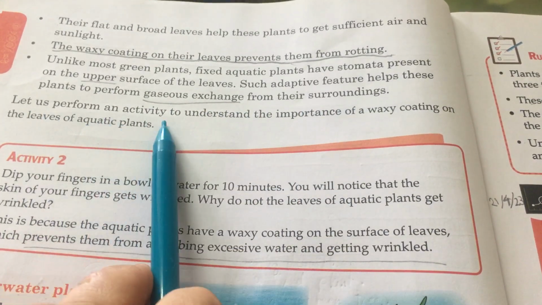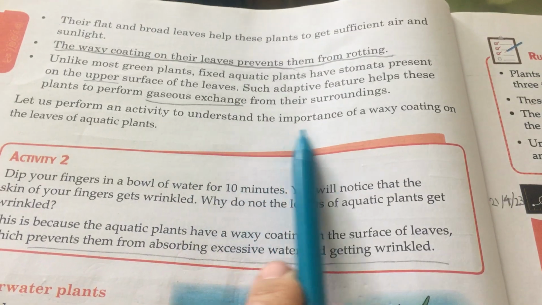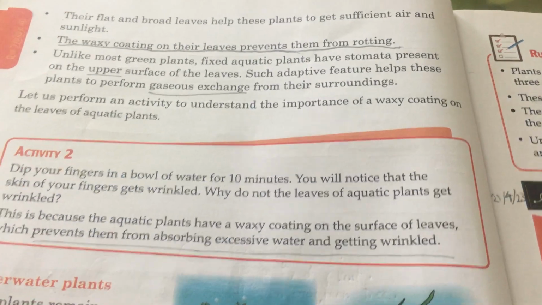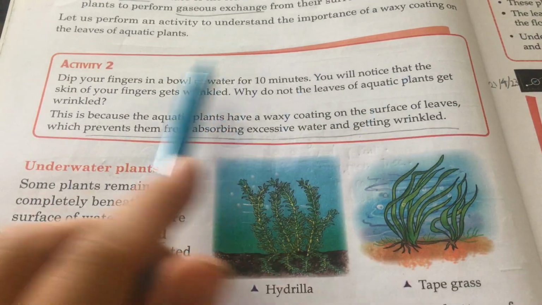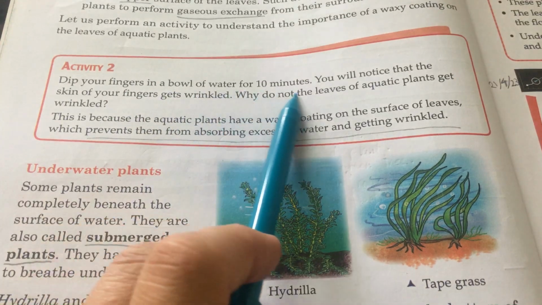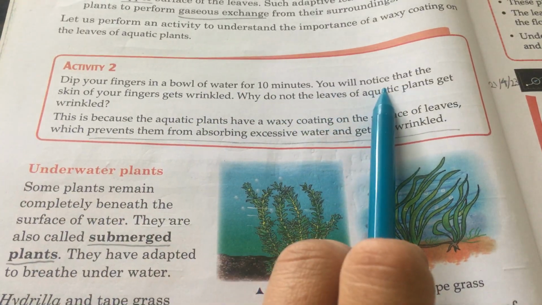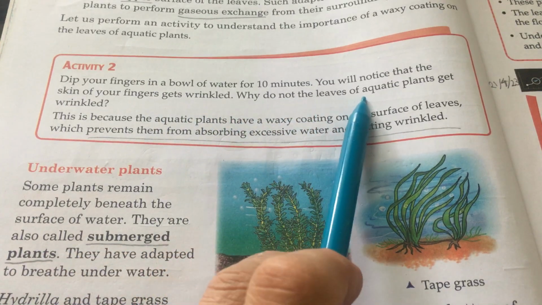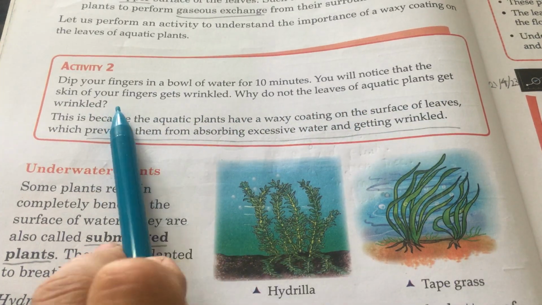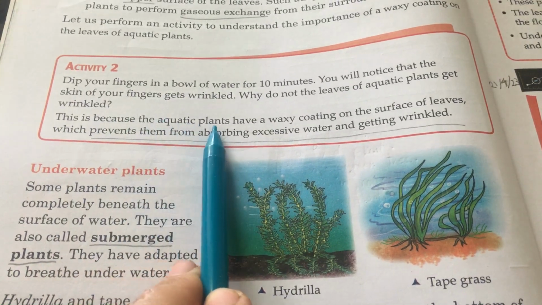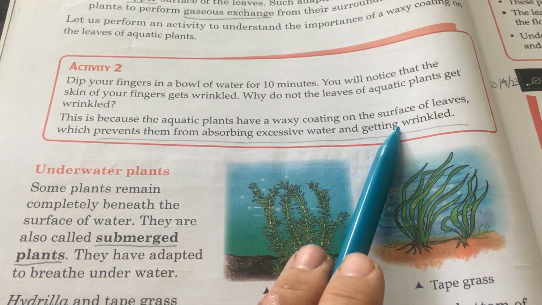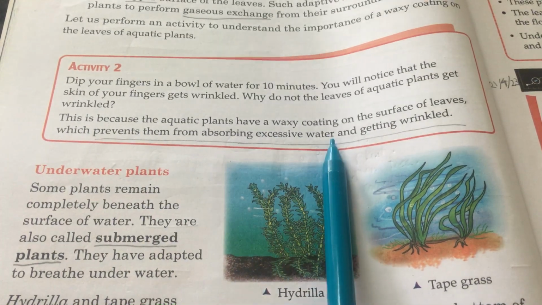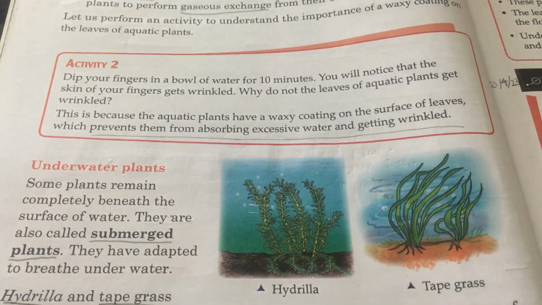Let us perform an activity to understand the importance of a waxy coating on the leaves of aquatic plants. Activity 2. Dip your fingers in a bowl of water for 10 minutes. You will notice that the skin of your fingers gets wrinkled. Why do not the leaves of aquatic plants get wrinkled? This is because the aquatic plants have a waxy coating on the surface of leaves, which prevents them from absorbing excessive water and getting wrinkled.